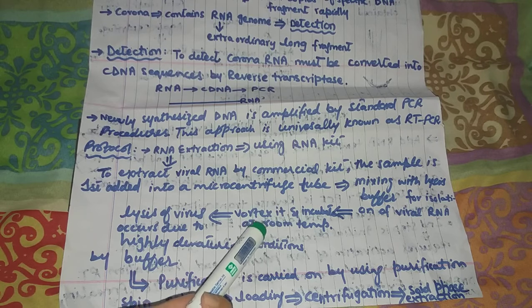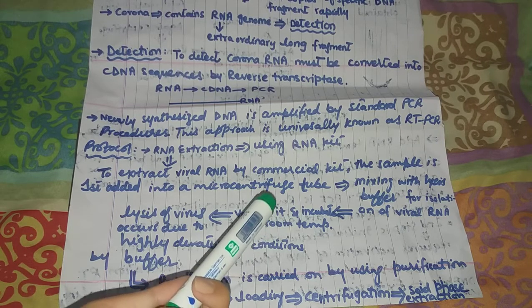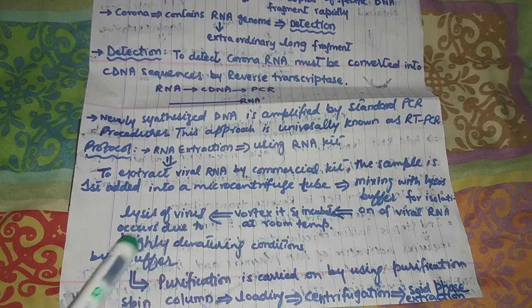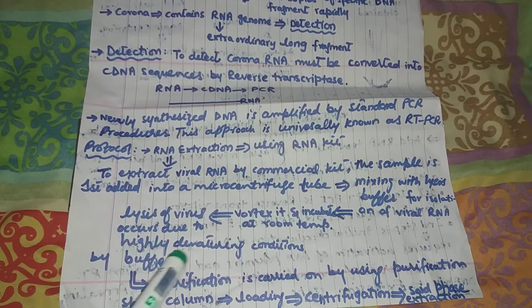After vortexing and incubation, the lysis buffer has caused our viral RNA to come out of the virus. This lysis buffer has a denaturing nature, so under these denaturing conditions, lysis of the virus occurs.